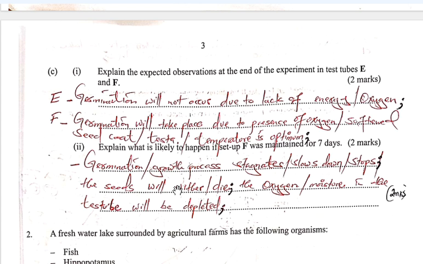Explain what is likely to happen in setup F. If it was maintained for 7 days, the germination process stagnates or slows down, or the seeds will die. This is because oxygen will be depleted or exhausted due to being used by the cells for respiration.